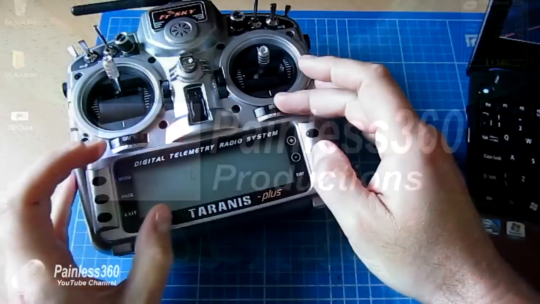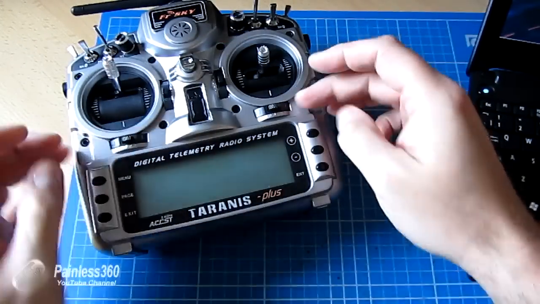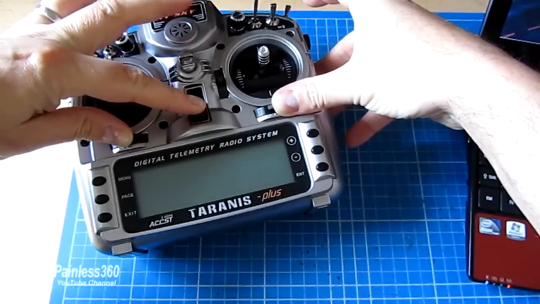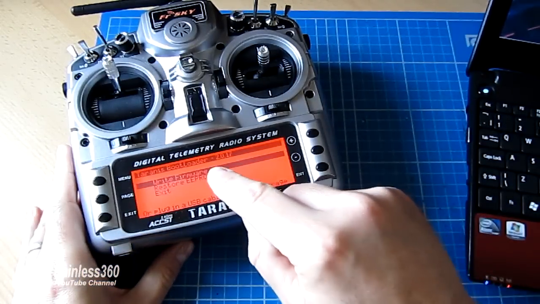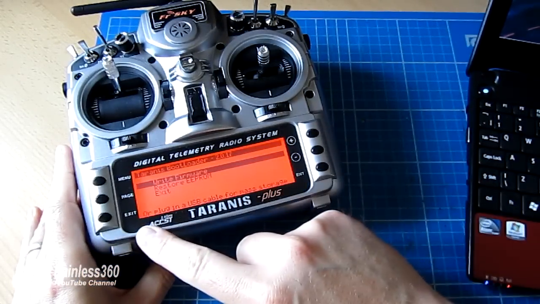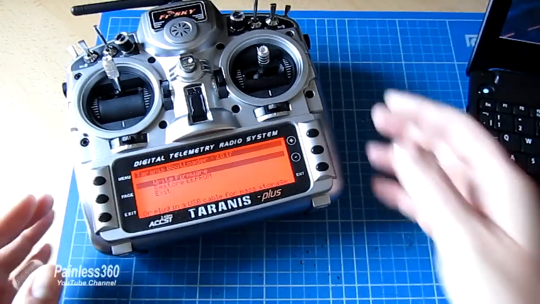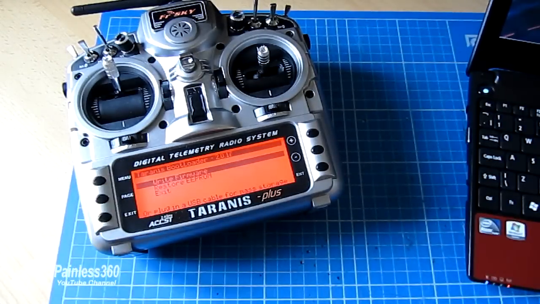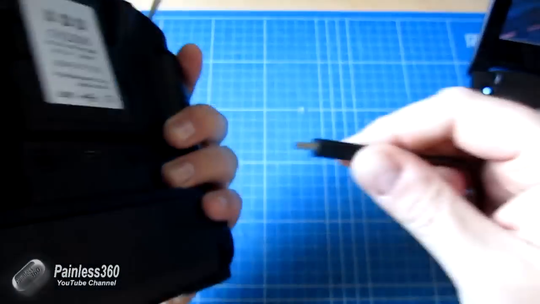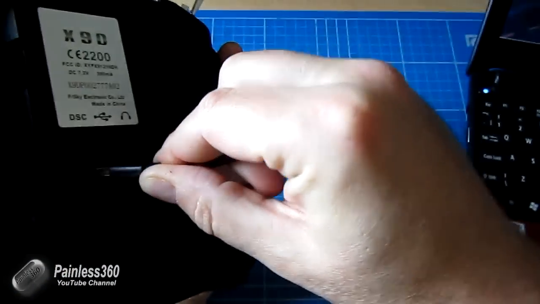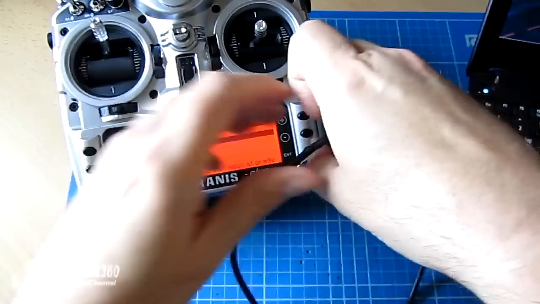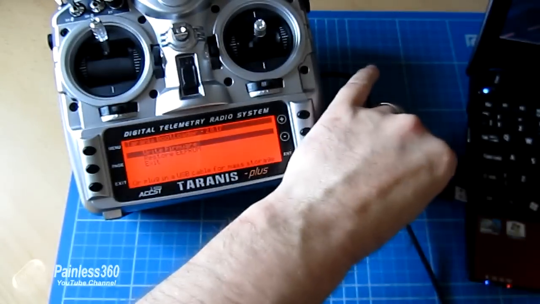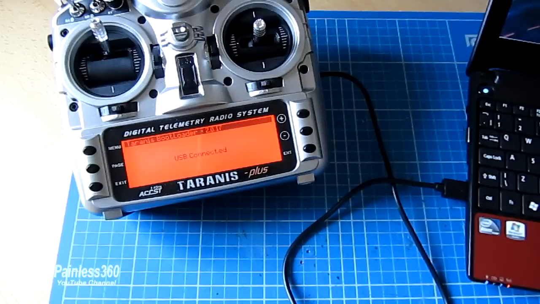Or the other way, which just saves the wear and tear on the SD card itself, is to power on the radio holding the 2 tabs in and turn it on, and on the screen it'll say Taranis bootloader, it'll say write firmware, restore EEPROM or exit, and on the bottom it says or plug in a USB cable for mass storage, and that's what we'll do. So on the back of the radio we'll plug in a USB cable and then we'll plug the other end into the computer. Tells us that the USB connected on the radio.